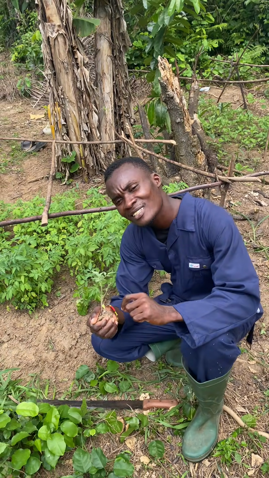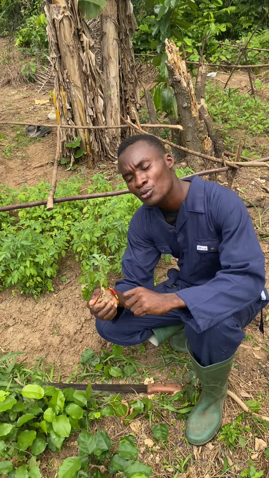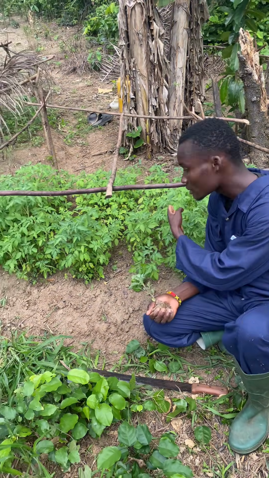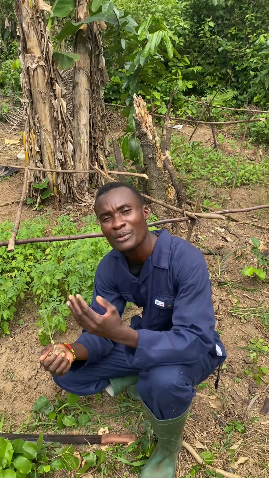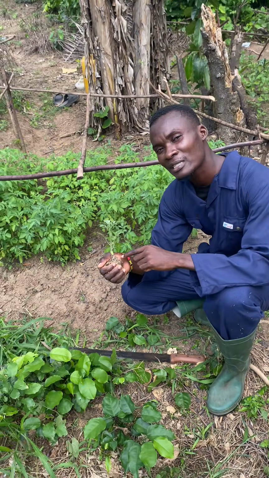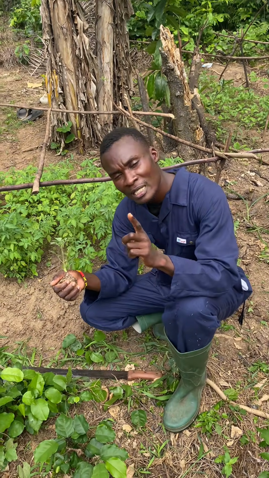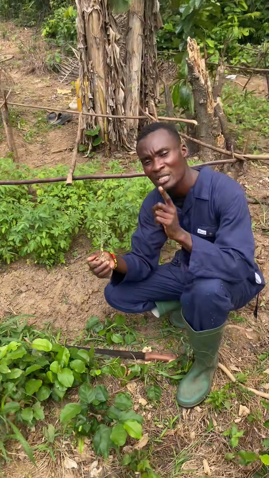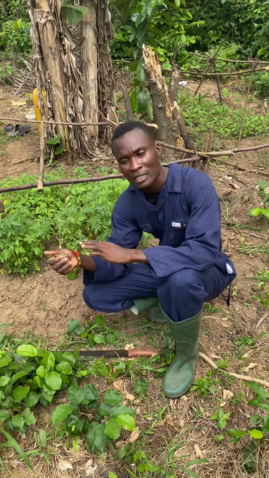So it rained yesterday, and I am taking the advantage to transplant these tomatoes. You can see this is the bed that we did the nursery. So we are going to transplant today. But let me also take the advantage to educate you on something very important, especially if you are somebody who wants to go into commercial tomato production.